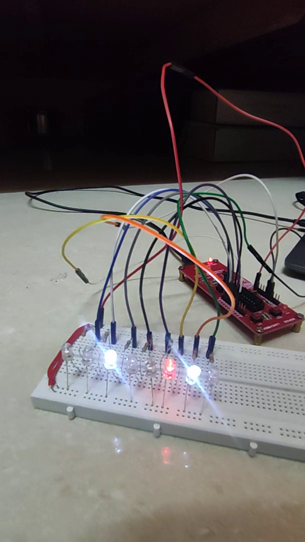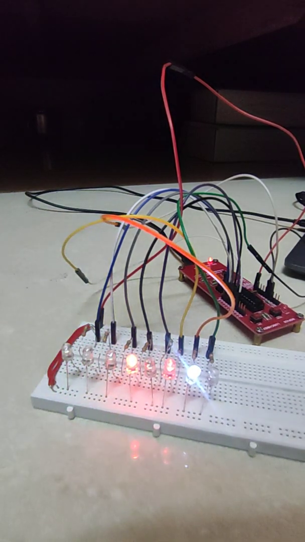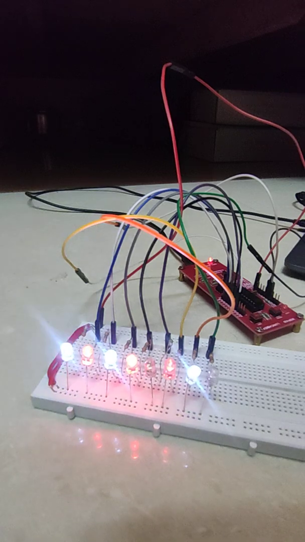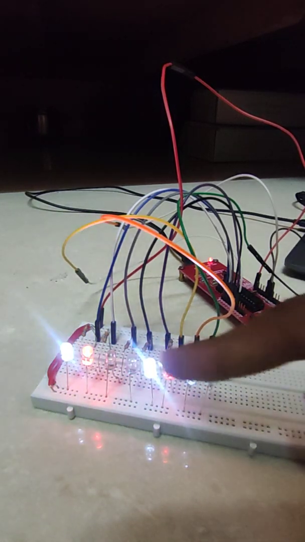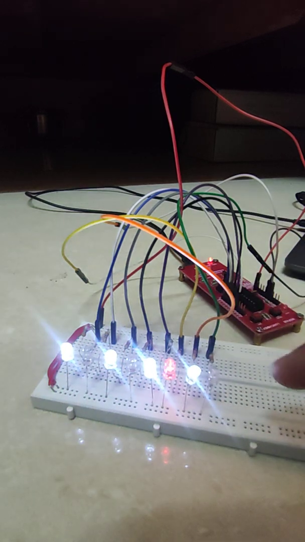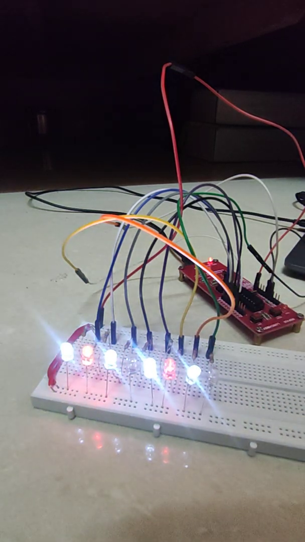And my timer variable will count until 32768 times. So it is exactly 32768 divided by 32768, which is approximately equal to 1 second. So that is why each blink of the count variable is 1 second.